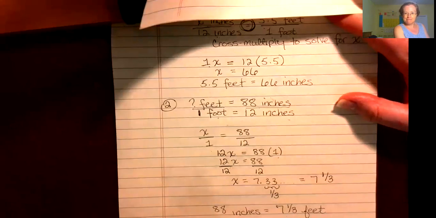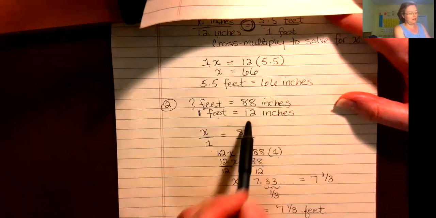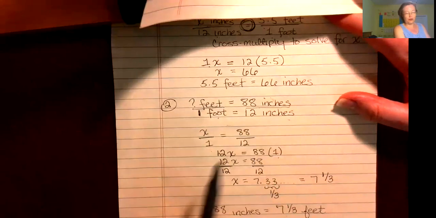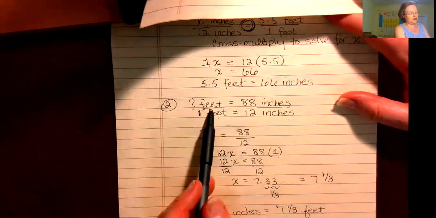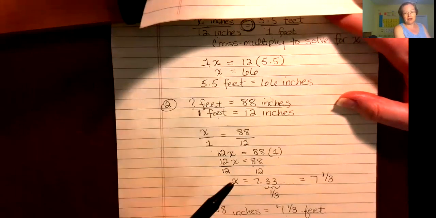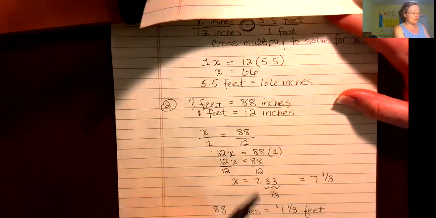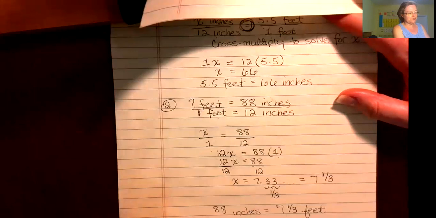So how'd you do? You may have had other ways of doing all this. You may have immediately divided 88 by 12 and then multiplied that to equal your feet divided by 1. I'm not saying there's not other ways of doing it. I'm just going to pick one and try to be consistent. Let's do one more problem together. How about we do one with pounds and ounces?